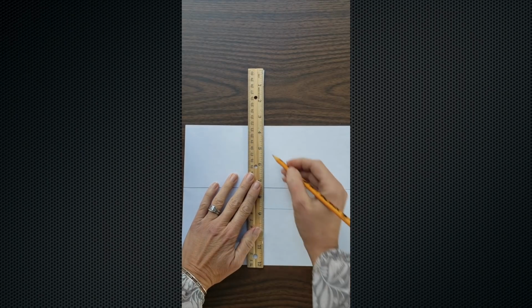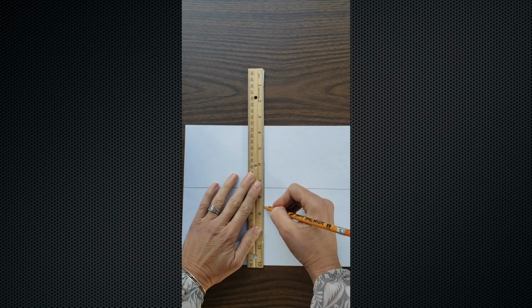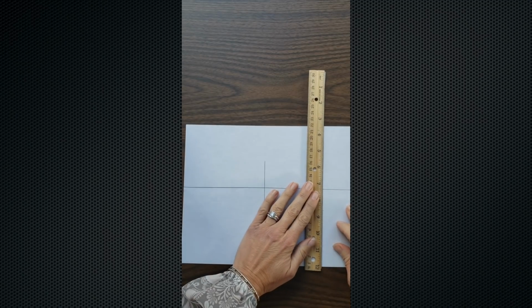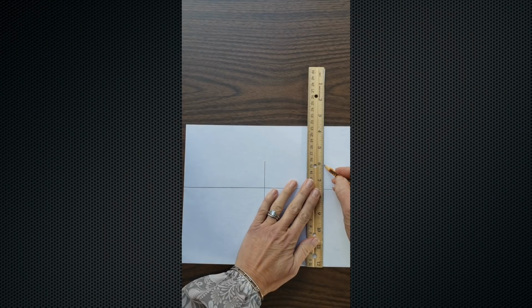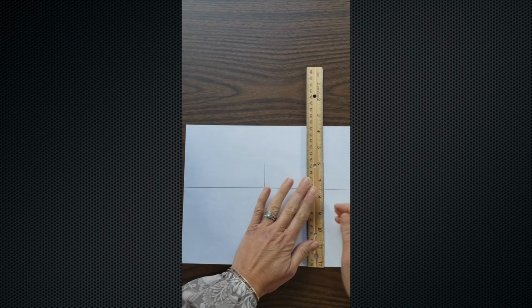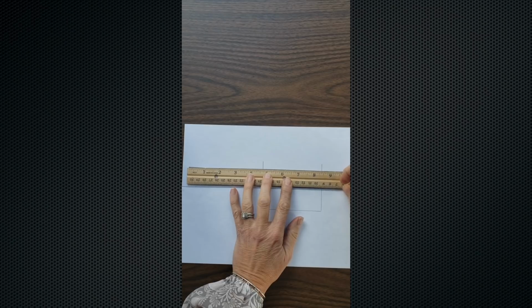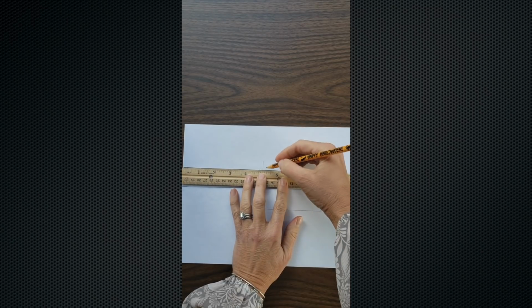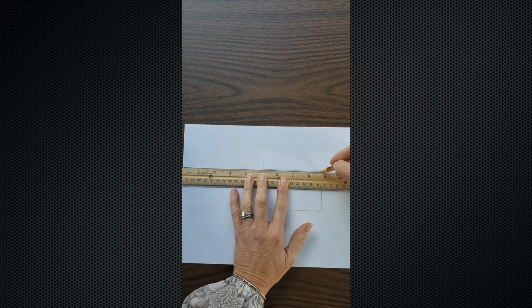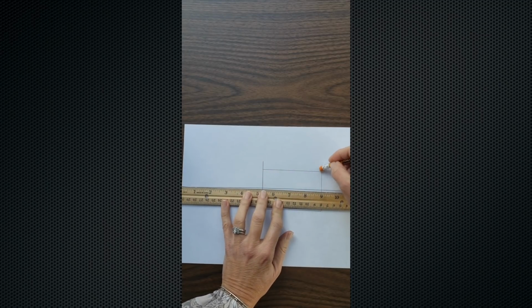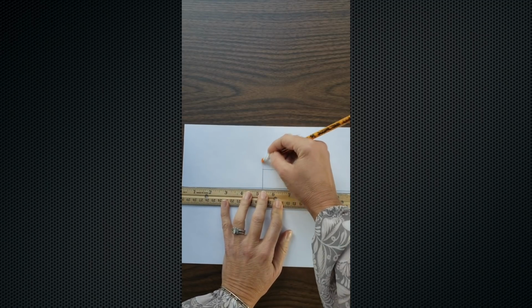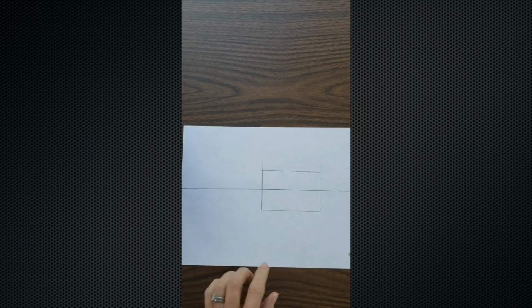So that's the second step, because first we made our horizon line. So now we're working on adding a rectangle. I'm going to lower these lines a little bit using my ruler the best I can, so I have some nice straight edges. I went a little too high there. I'm going to erase those lines. So now I have my rectangle.